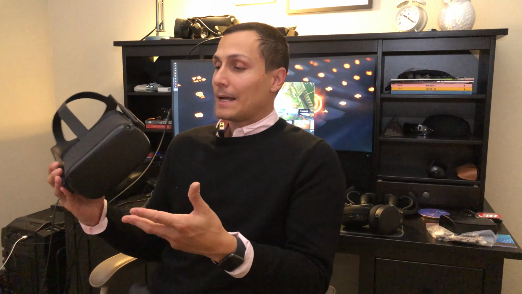But the Rift S, although it's lower resolution on paper, has a better sub-pixel arrangement, which people are saying makes it sharper than the Quest. But it is an LCD, so while it's 80 Hz, 8 more than the 72 on the Quest, it doesn't have the contrast ratio that OLED has, the deeper blacks that you'll see on the Quest.